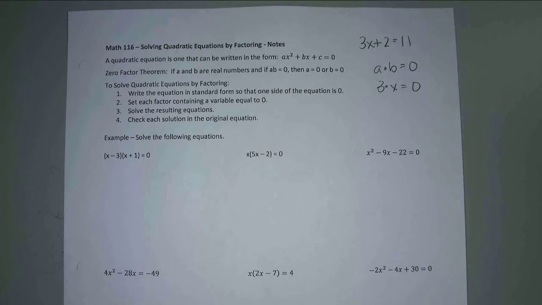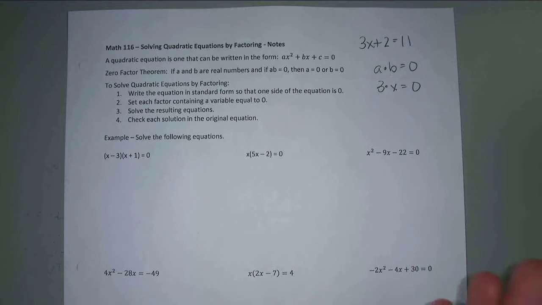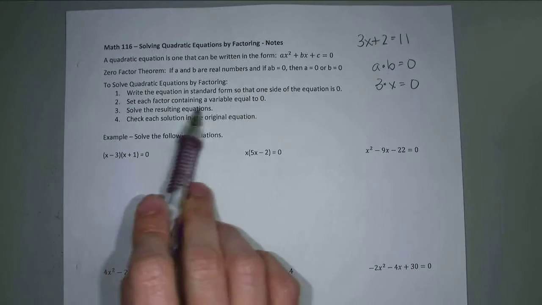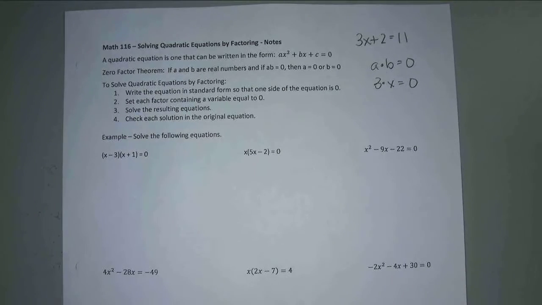So the steps say, write the equation in standard form so that one side of the equation is 0. So basically get everything to one side, equal to 0, have your x squared term in front, your bx term in the middle, and your constant in the back. Then you need to actually factor and set each factor containing a variable equal to 0, solve those equations, and check your solutions, okay?